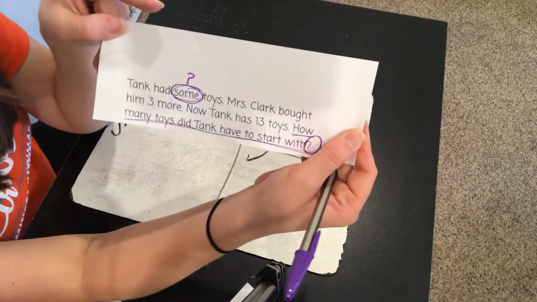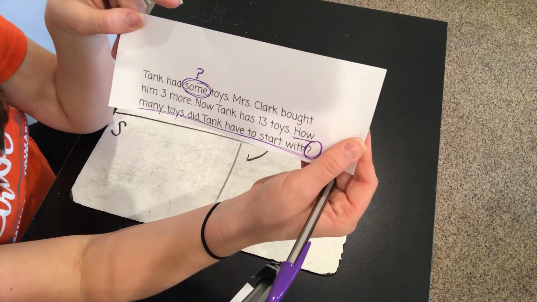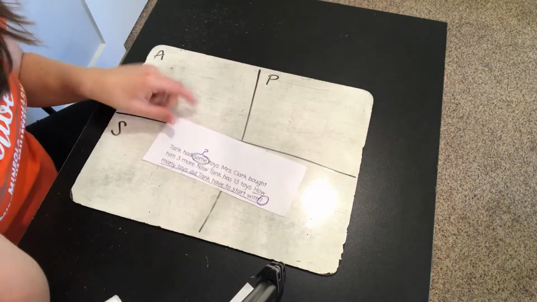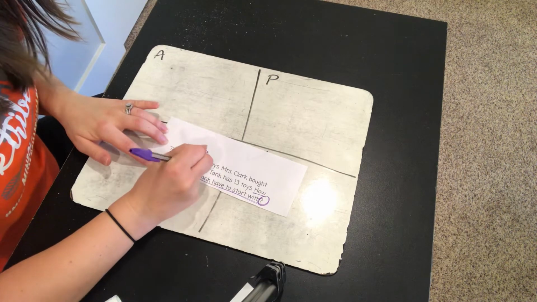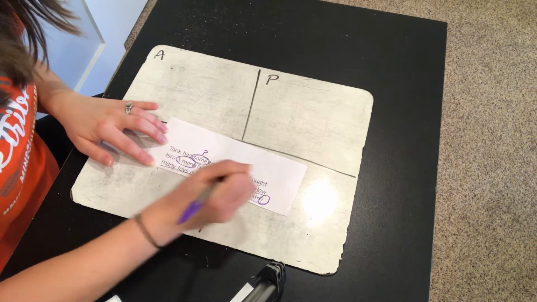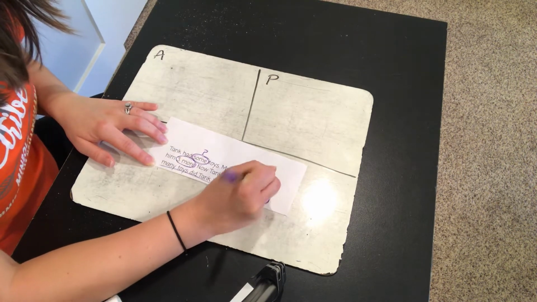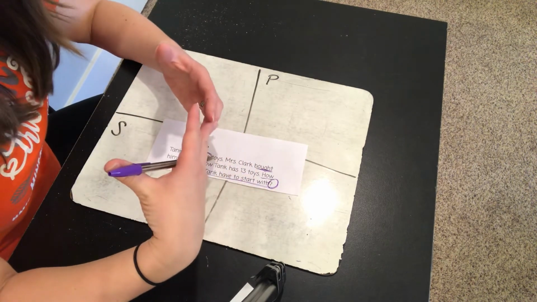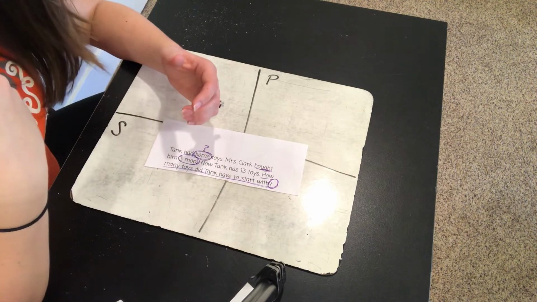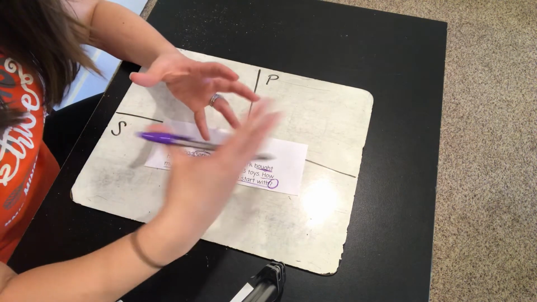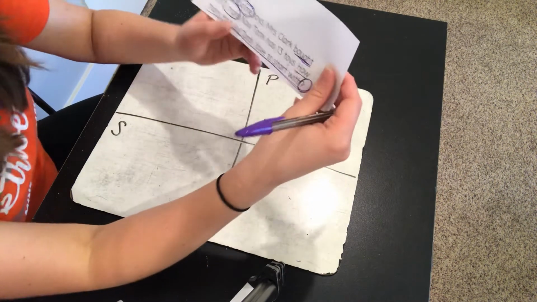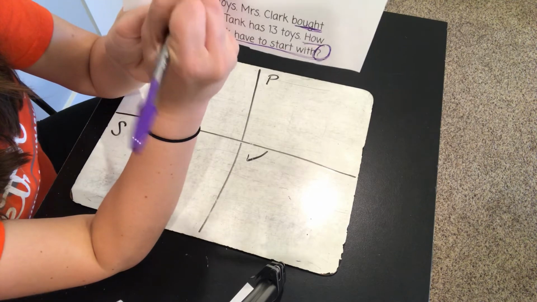Tank had some toys. Mrs. Clark bought him 3 more. Okay, so important here, 3 more is important, and the word bought is kind of important. If Tank has some toys and I buy him more toys, are we adding or subtracting? He has some and he gets more. We're going to be adding to what he already has. So this problem is going to be addition.